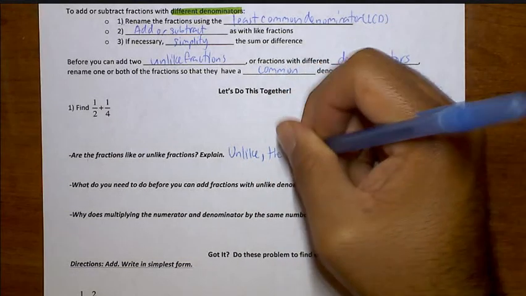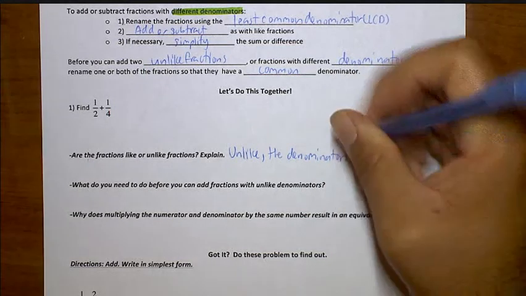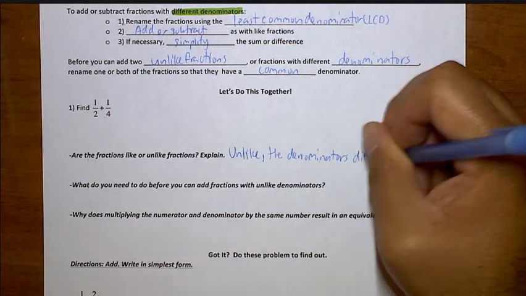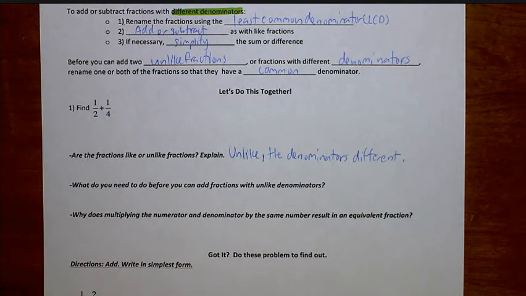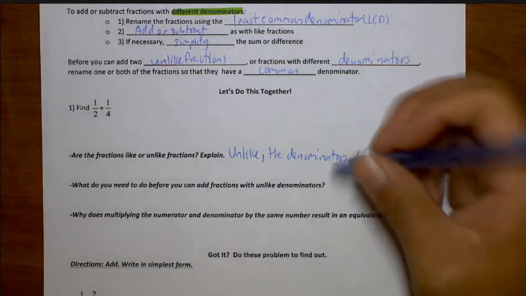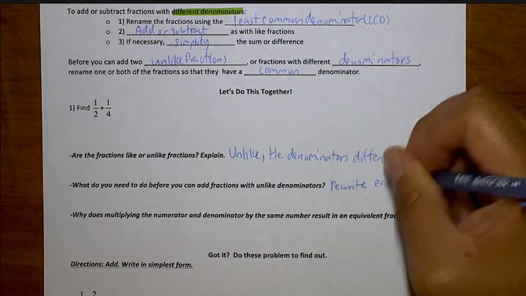All right. The second question is, what do you need to do before you can add fractions with unlike denominators? The answer is simple. We need to be able to rewrite each fraction using the LCD, or otherwise known as the least common denominator.